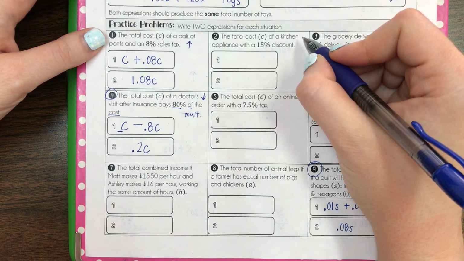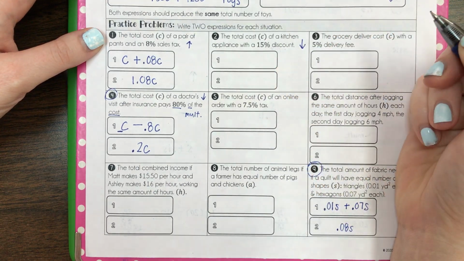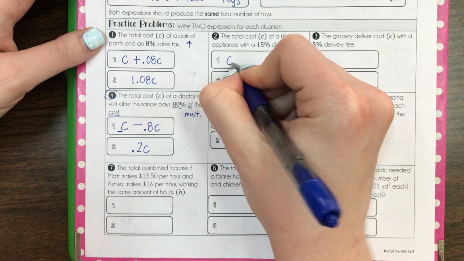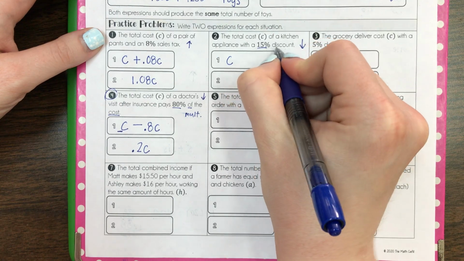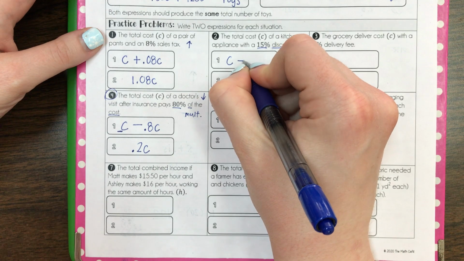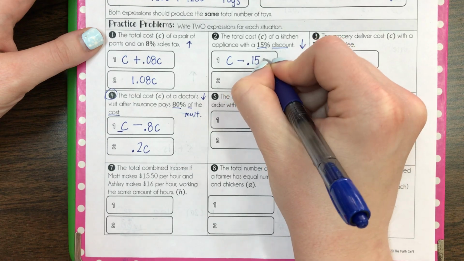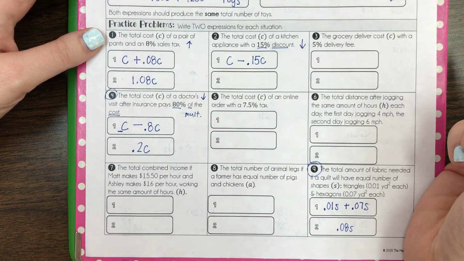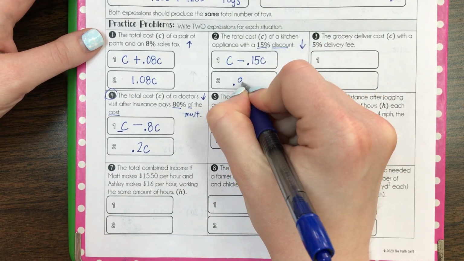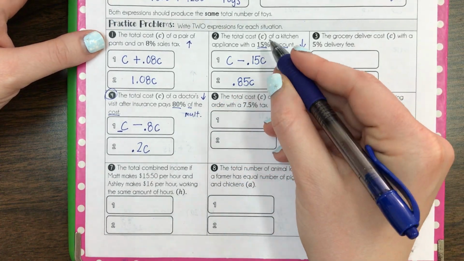Number 2, the total cost of a kitchen appliance with a 15% discount. Well, the discount causes it to go down because it's saving us money, so we don't have to pay as much. So we start with the total cost, which is C, and then we have a 15% discount. So 15% of the cost, so minus, since we are going down, it's a discount, and then 0.15 times the cost C. So now we have C minus 0.15C, and that would give us 0.85C. So we would end up paying 85% of the original cost.